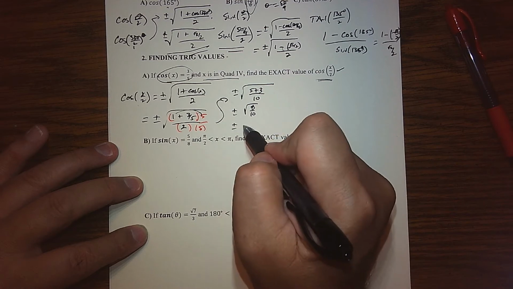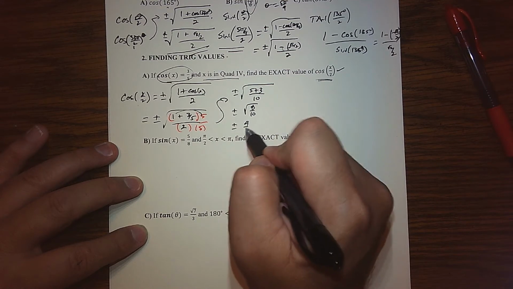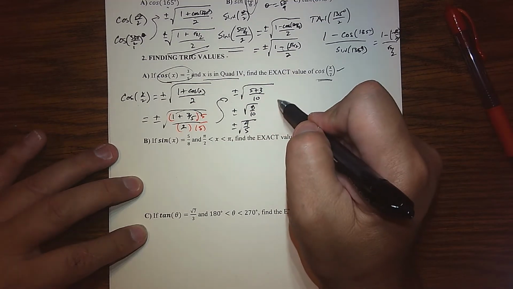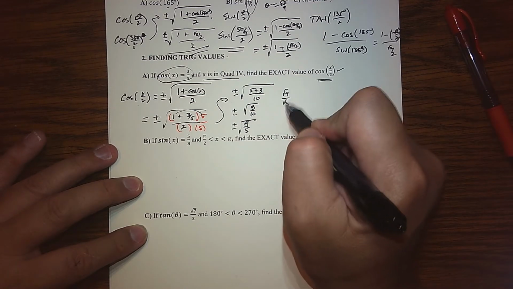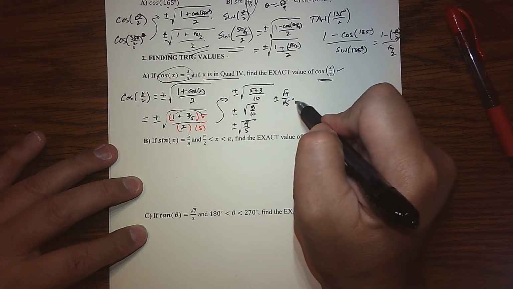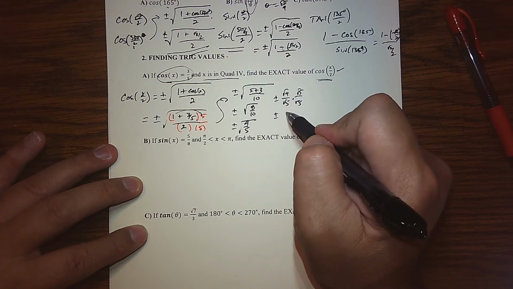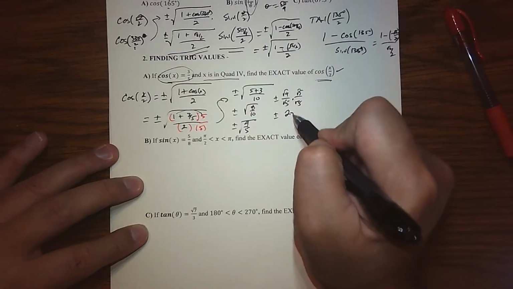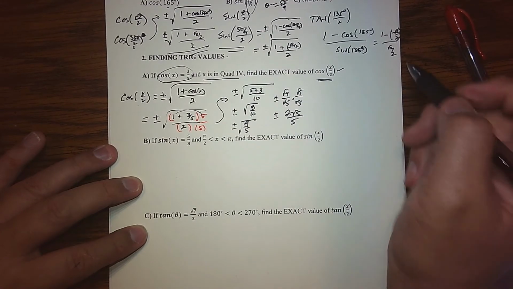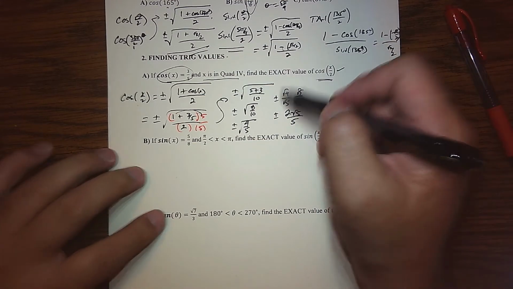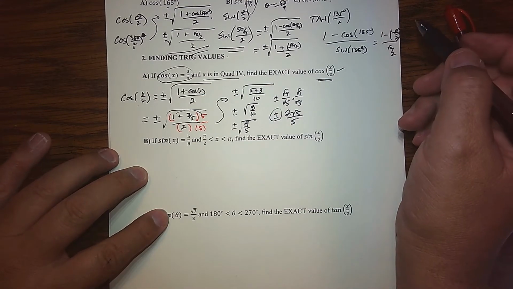And I think that simplifies to the square root of 4 over 5. And then, of course, if we break that up, this is the square root of 4 over the square root of 5, plus or minus. Rationalize the denominator, and we are basically looking at 2 square roots of 5 all over 5. All right, so that's where we're at the moment. Of course, now we have to figure out, are we plus or are we minus?